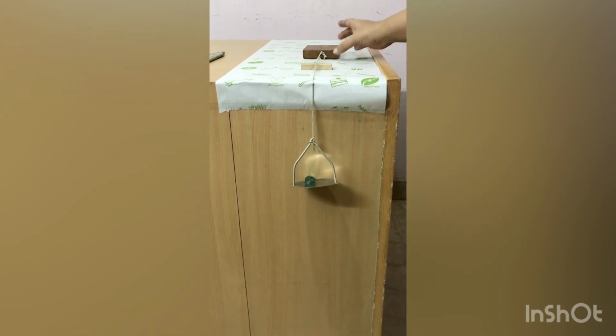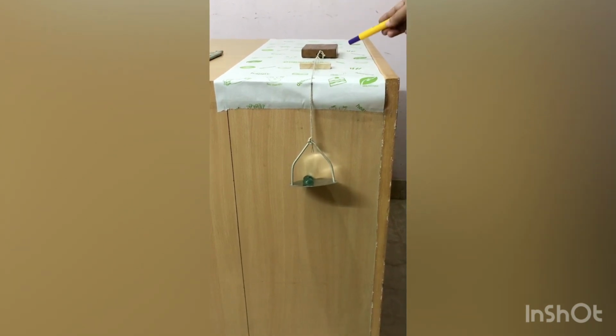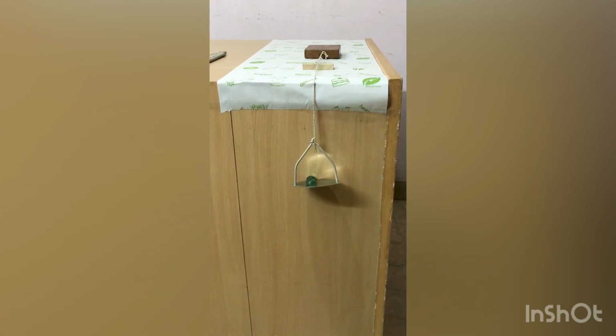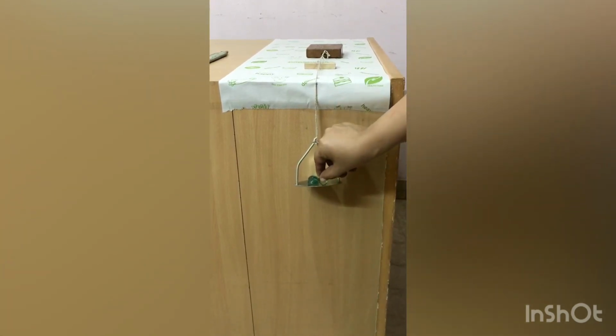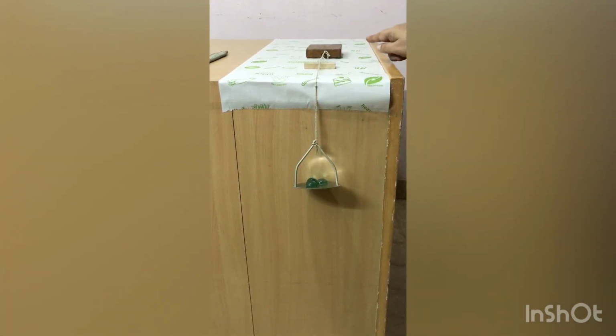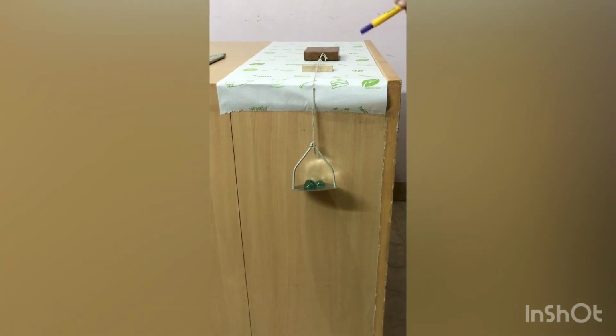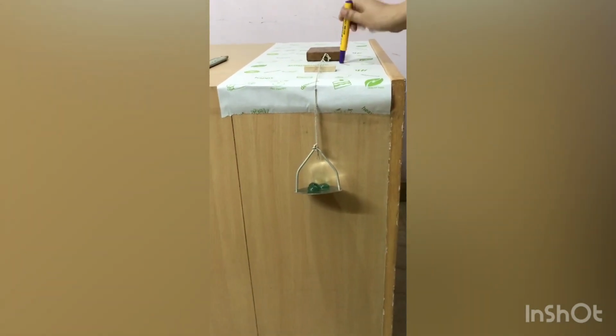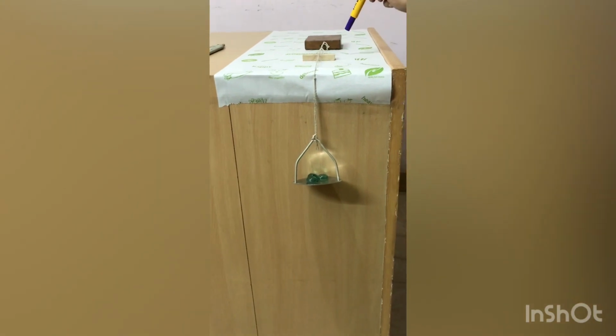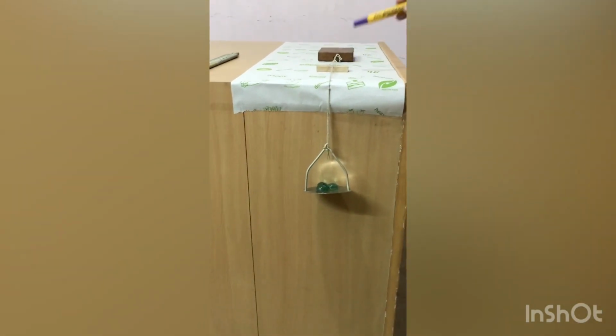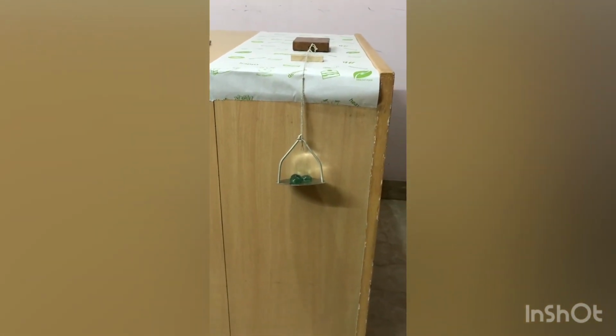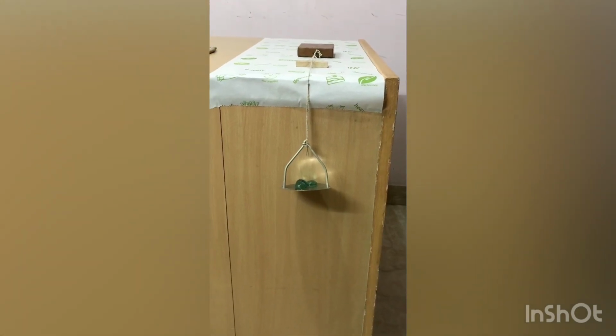So it is 2 Newton, that means the force of friction value is also 2 Newton. Let me put the third one. It has just started moving. Let me tap this a little. So when you have watched that it has just started moving, that means that is the maximum value of friction, which is called the limiting friction.